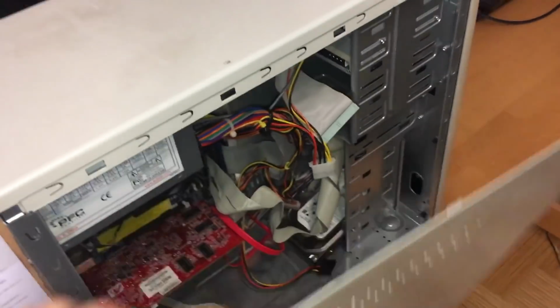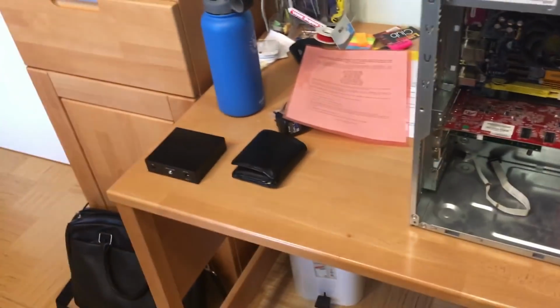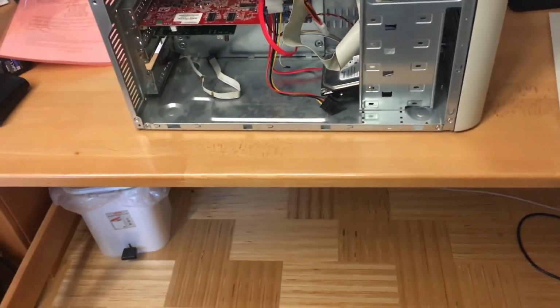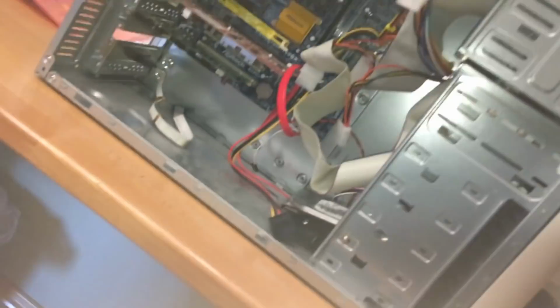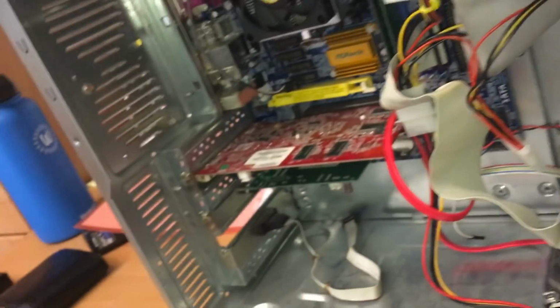So let's look under the hood here. Look at the mess that we will encounter. I got here some drives. Well, one drive, and I want to probably use this drive, and that's the little funny story.